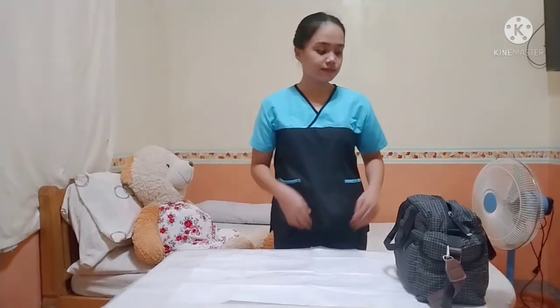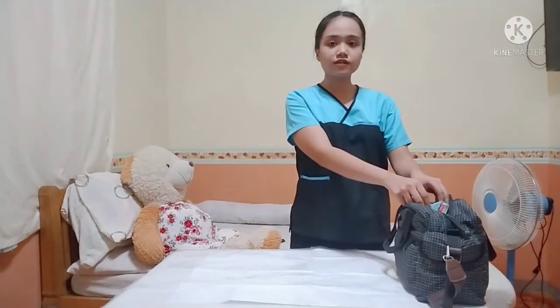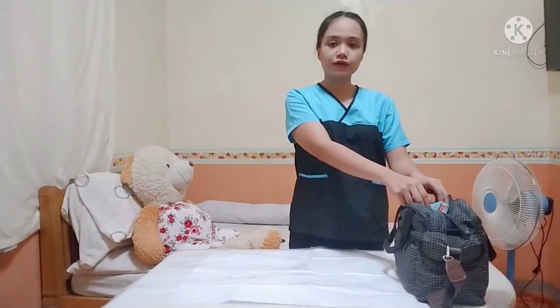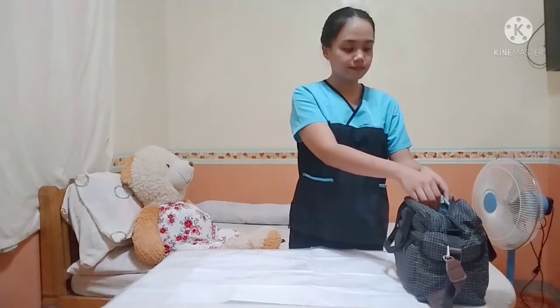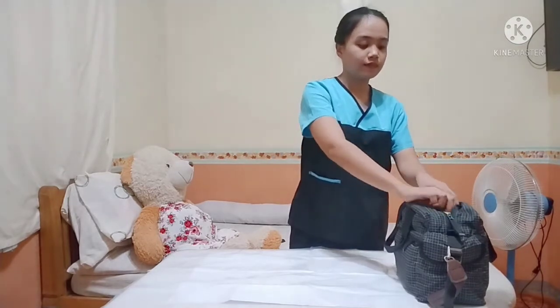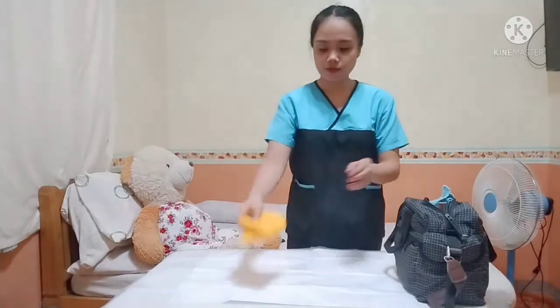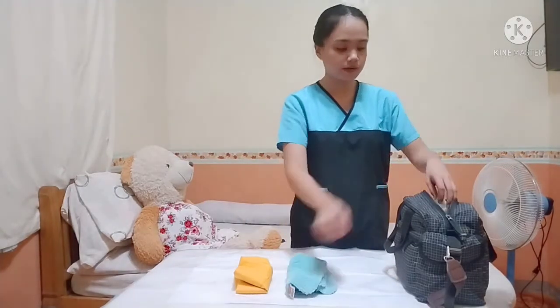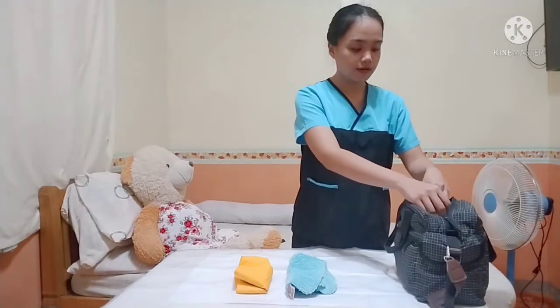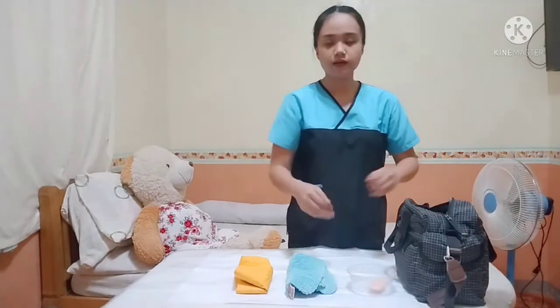Next is take out the apron, the soap and dish, and then the towel. So, taking out first the need materials para po hindi makontaminate yung other materials if lahat po ay ilalabas agad. So, the apron, towel, and then soap and dish.